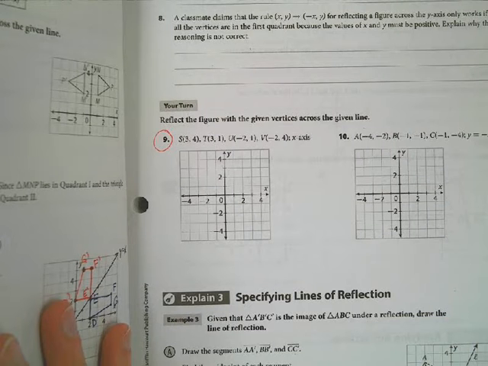Let's see, 3, 4. Is this on the quiz? Mm-hmm.